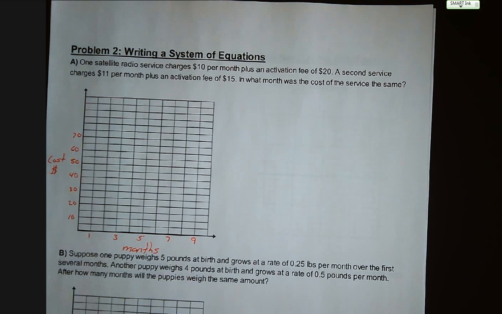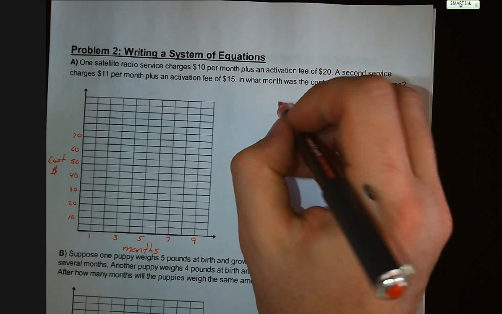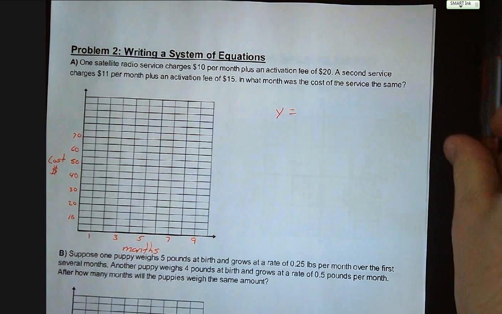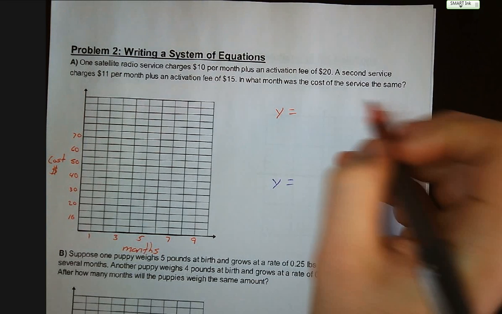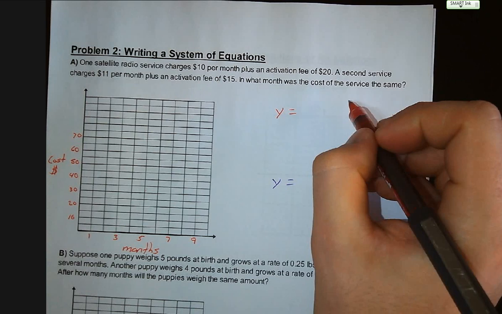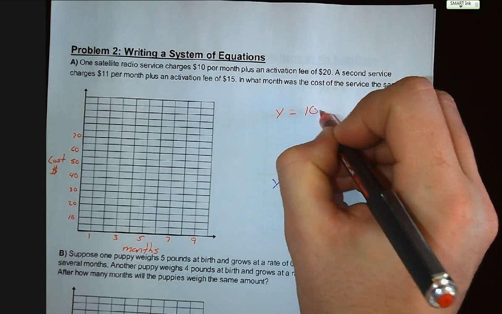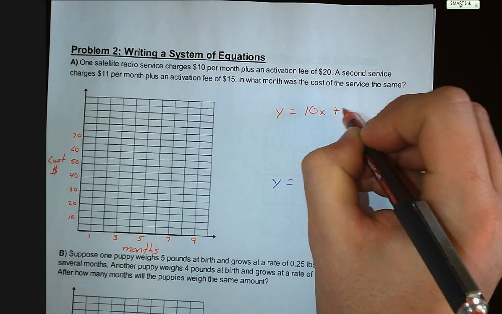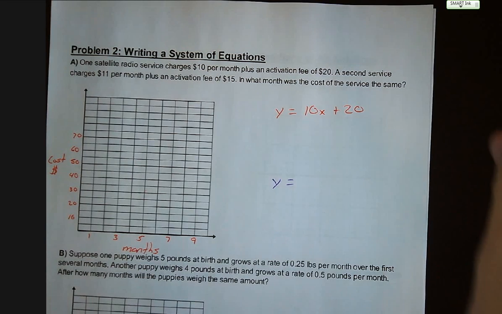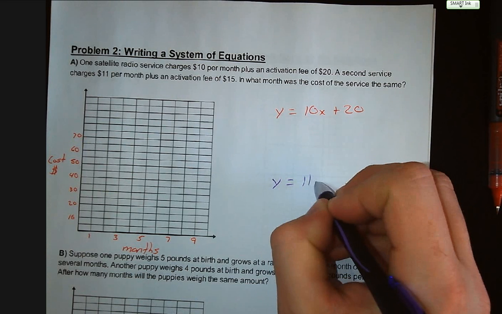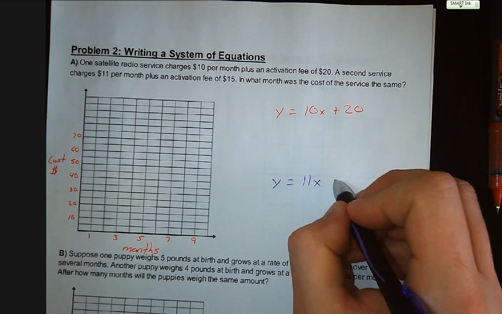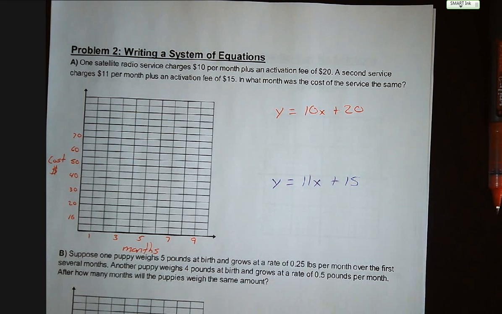All right. So now we need to come up with two equations. So one company is charging $10 a month plus an activation fee of $20. So that's going to be y equals, so we're $10 per month, and months are our x variable, so it's 10x plus 20, because that's a one-time fee. All right. Our second company was $11 per month, so 11x plus 15. So a lower activation fee, but more per month.